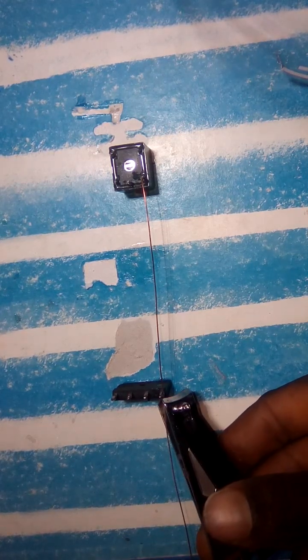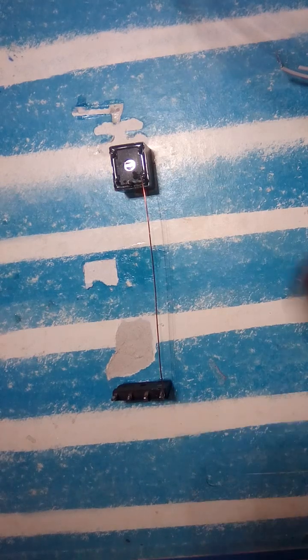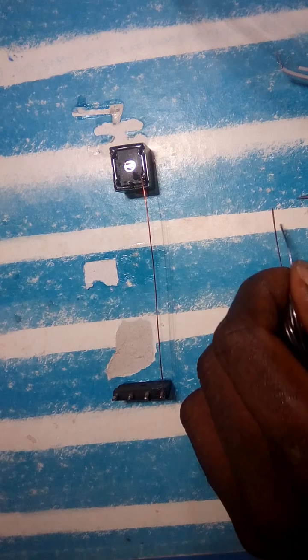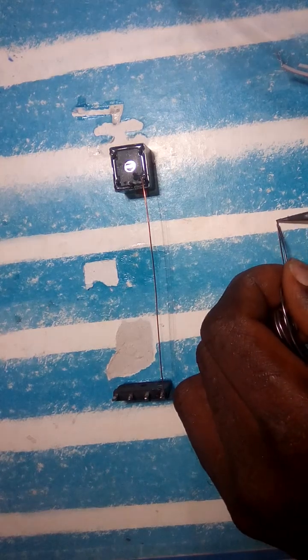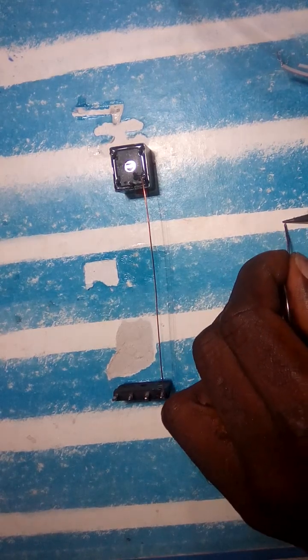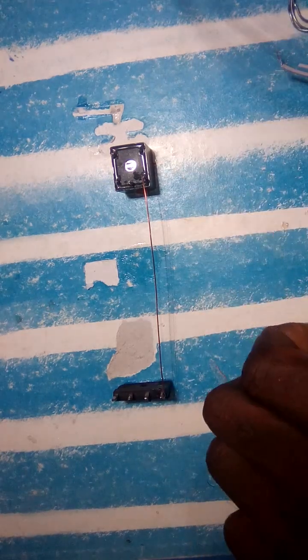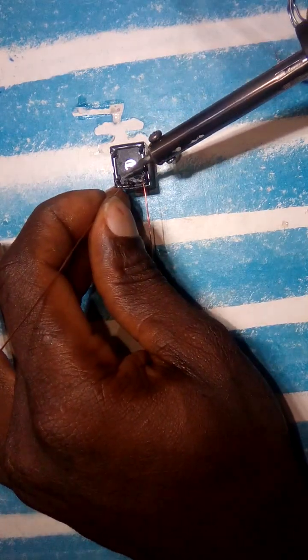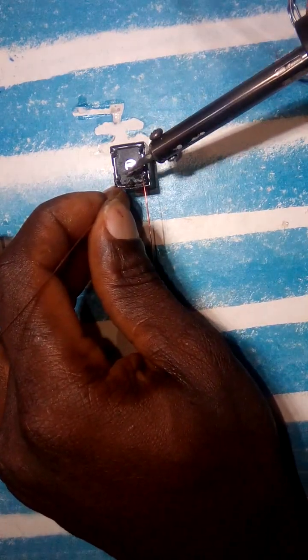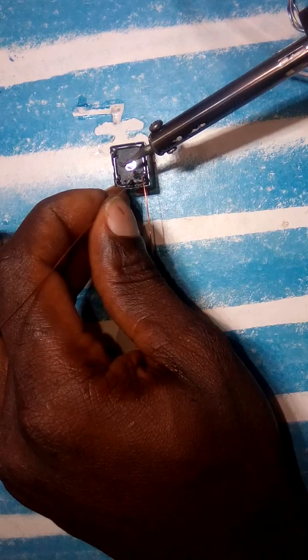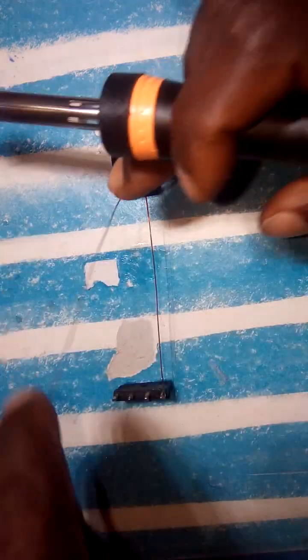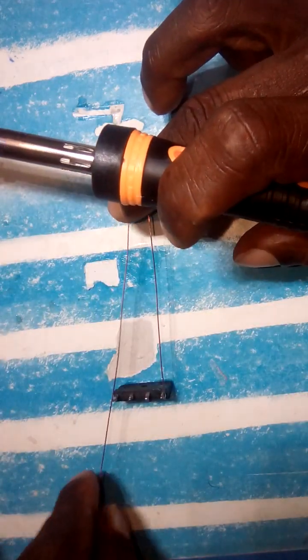We have to break it. We also have the middle terminal, which is the common input to the output of the relay, which is the normally closed contact and the normally open contact.